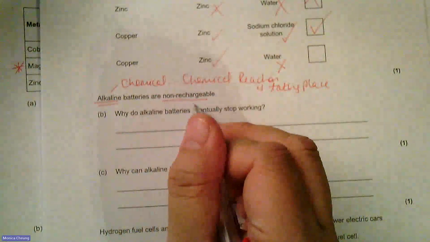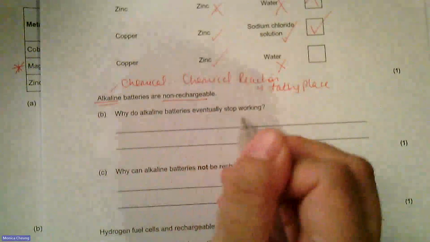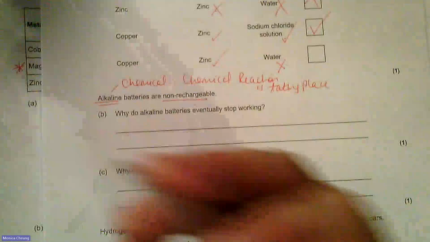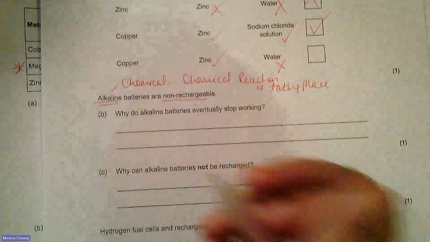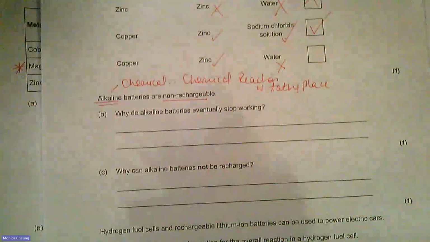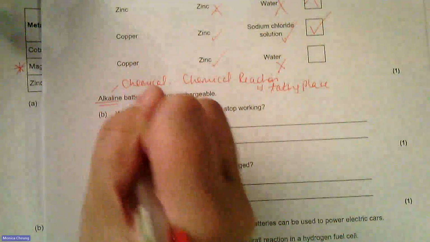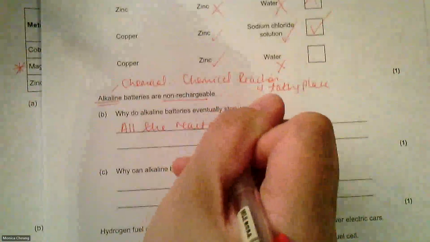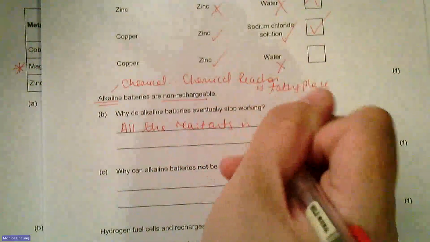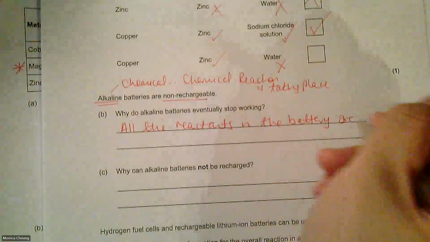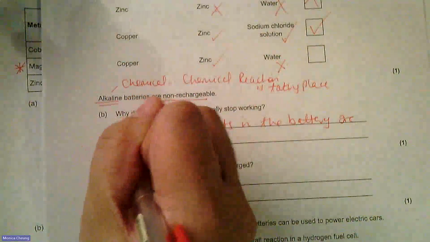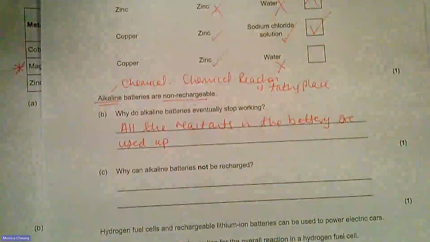They're non-rechargeable. Why do alkaline batteries eventually stop working? Well, because it's an alkaline battery with chemical reactions. With all chemical reactions, when all the reactants are used up in the battery, it's not going to work. There's nothing else to react with. So that means all the reactants in the battery are used up.